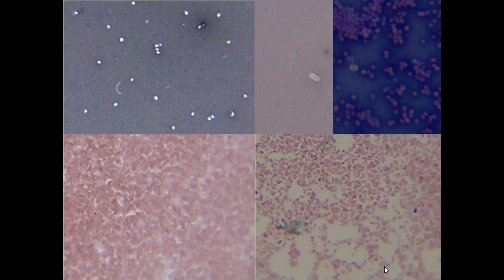Okay, so what about this one? This one's really hard to tell the shape, right? Because they're so tiny. These are actually little tiny rods. Do you see that? Yeah, little tiny rods. And what stain is this? Negative, right? And so again, look, I actually put two different ones here. So these are what stain?